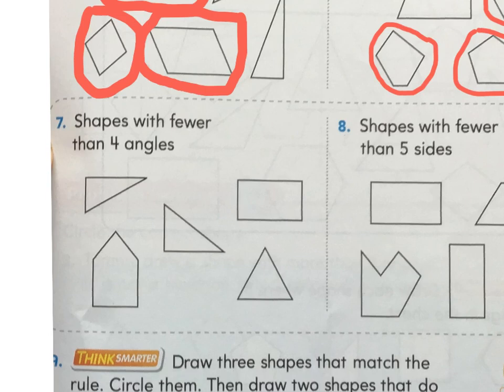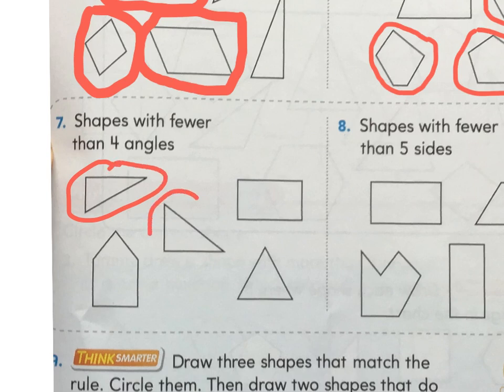Let's take a look at number 7. Shapes with fewer or less than 4 angles. Triangle has less than 4 angles, so I'll circle all 3 of the triangles. Then we've got a rectangle that has 4 angles, so that's not less than 4. We won't circle that one. And we've got a pentagon that has 5 angles, so we'll leave that one alone too.